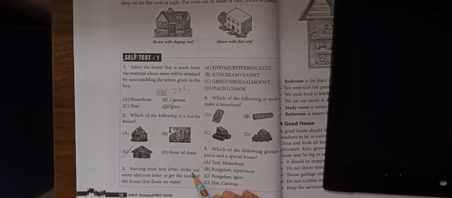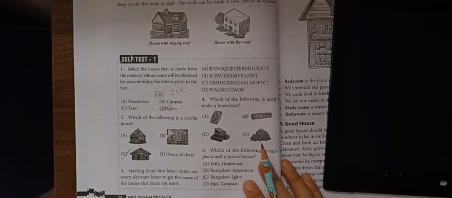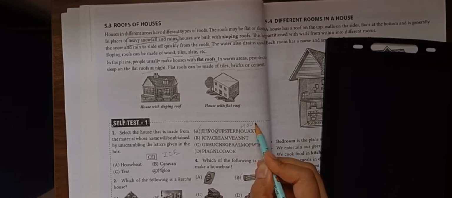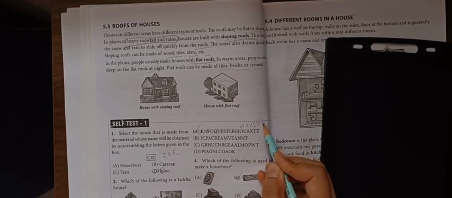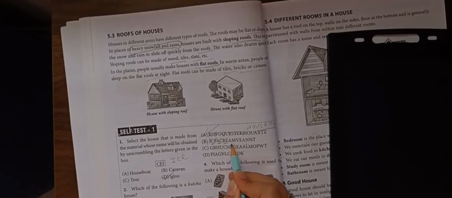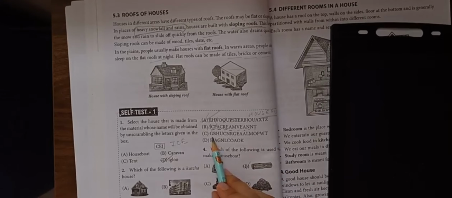Starting from the first letter, strike out every alternate letter to get the name of the house that floats on the water. So you need to start from the first letter, striking out every alternate one. So you need to strike them. What is made? Houseboat. The name of the house that floats. So a houseboat floats on the water. Caravan. Caravan is not the answer.